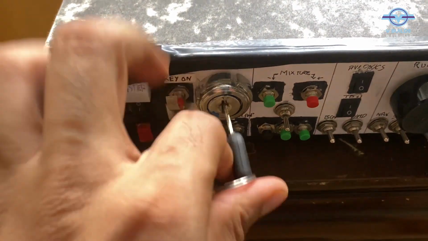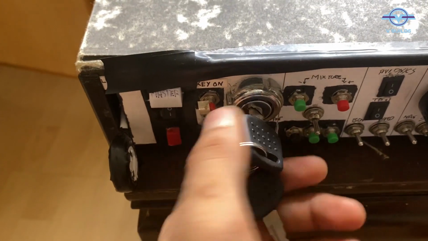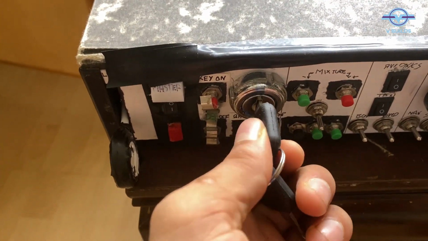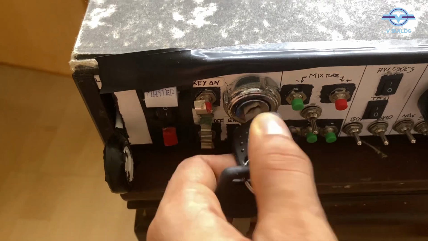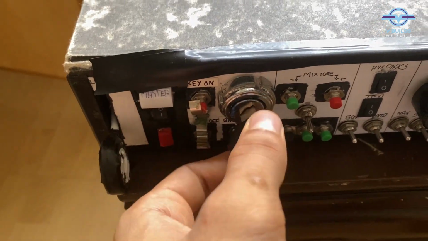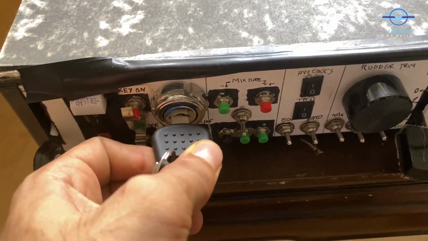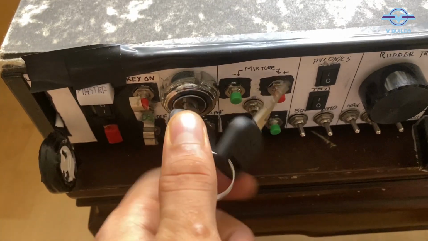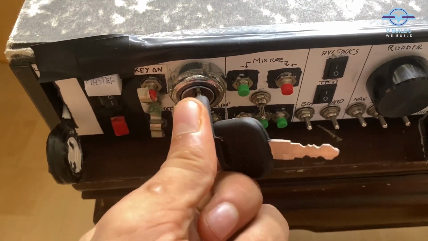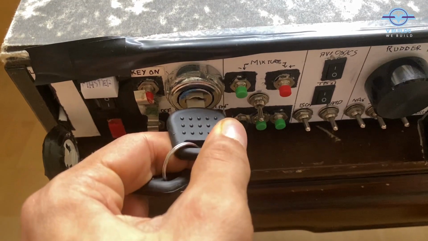And also these 2 switches which I'll be using for avionics and maybe taxi light or something. So just insert the key. It has 4 positions. 1 is off, this is center position. 3 and 4, which is spring loaded, just like in an actual airplane.